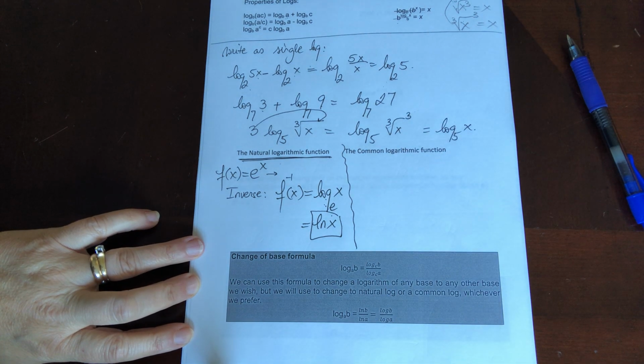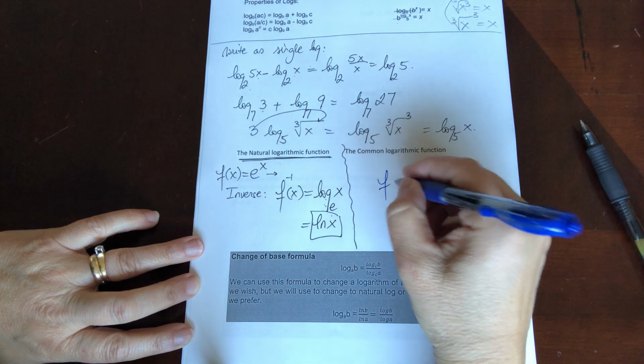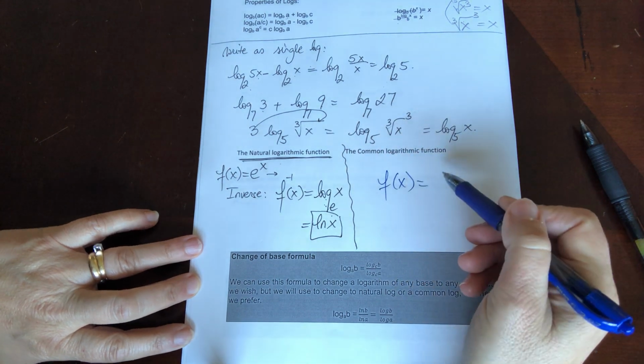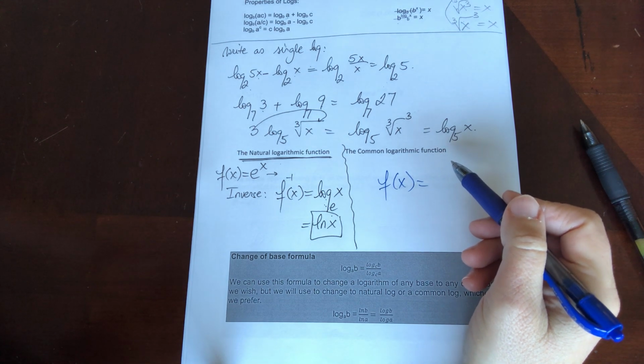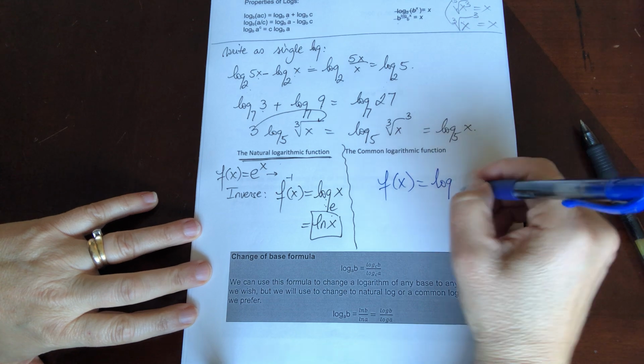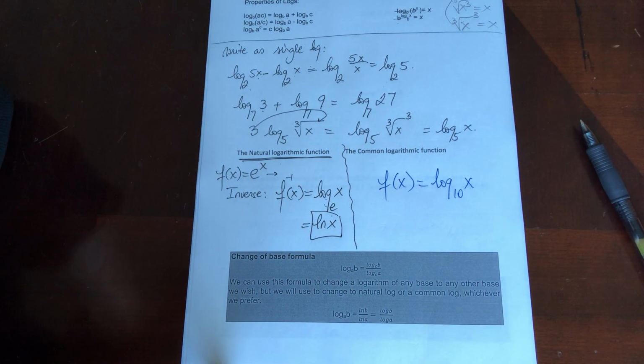But the ln button is there, and it's a log with base e. Now another common logarithmic function is, again, there is no common exponential function. Maybe there is, but people don't really use it. But this logarithmic function with base 10 is also very commonly used.